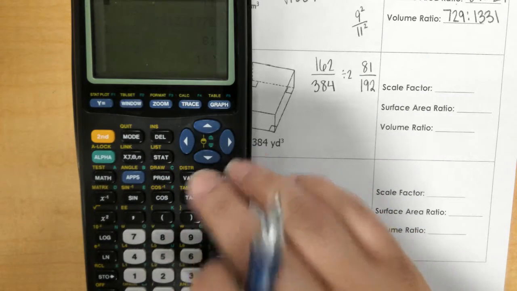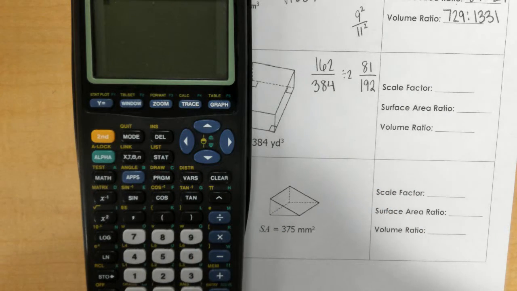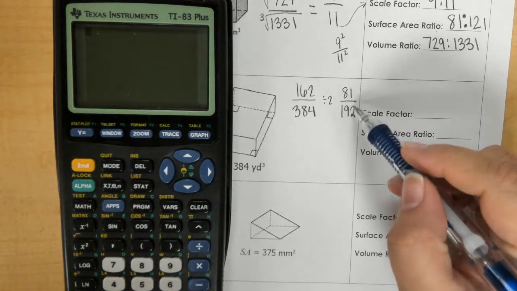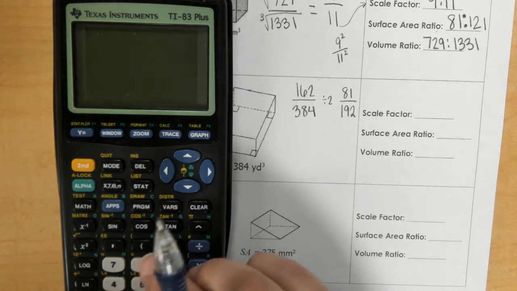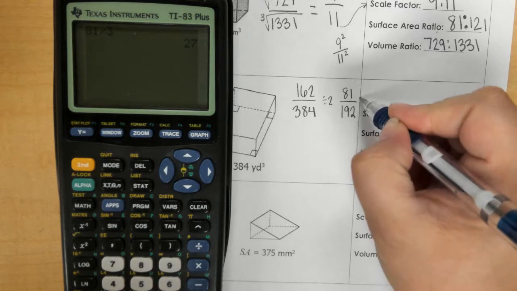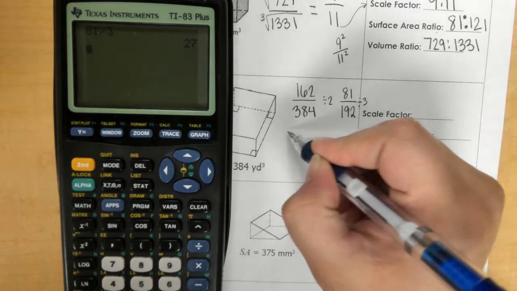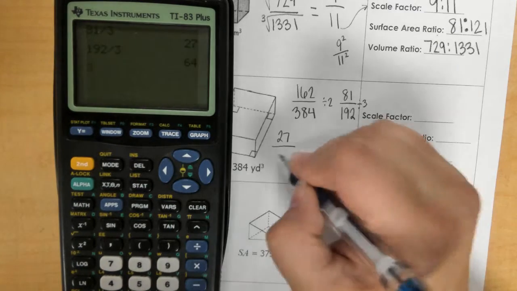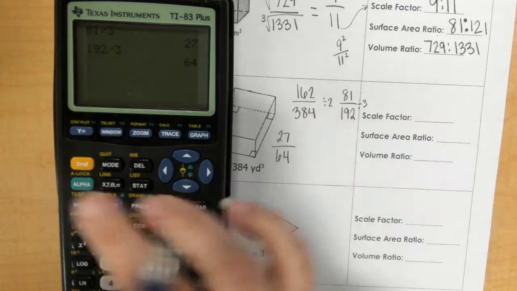Well, 192 is divisible by 2, but 81 is not. So for these two, let's just try dividing by 3 so we can get cube roots. 81 divided by 3 is 27, and 192 divided by 3 is 64.